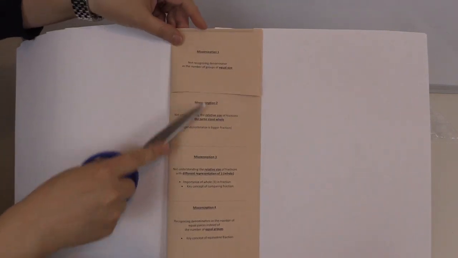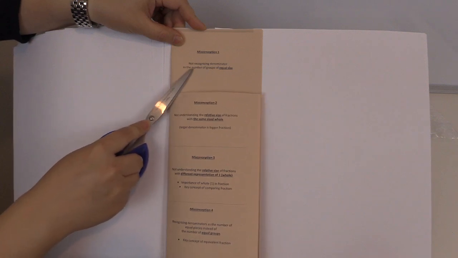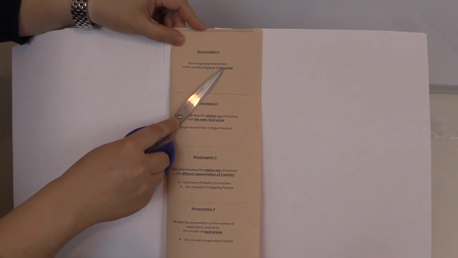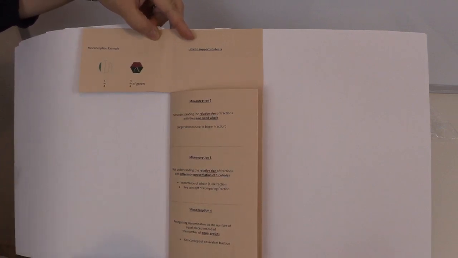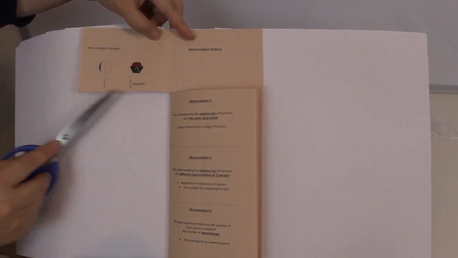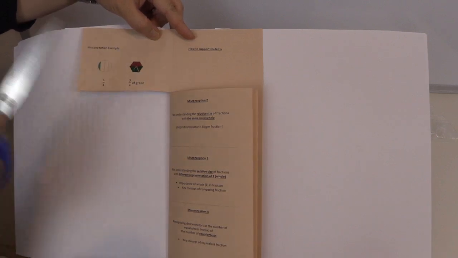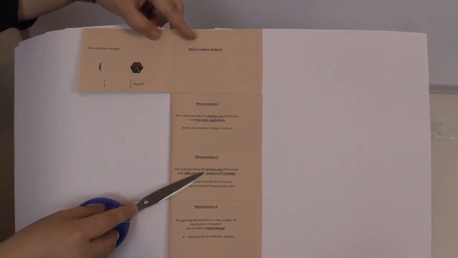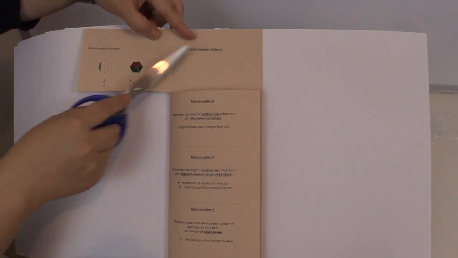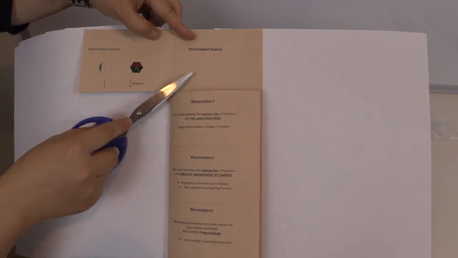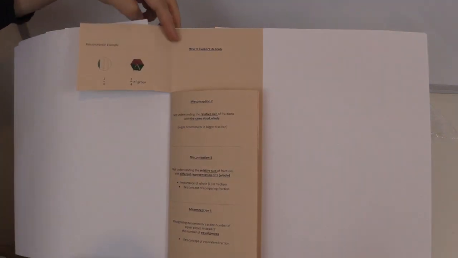If I cut this here, it says misconception 1, not recognizing denominator as the number of groups of equal size. And then if we open this, you see the misconception example here, right? We want to talk about this in the slides, but we are going to use this one to follow up. I'm going to show you in the slides how to support students. So you may want to write it down: how can you support the students to address this misconception? That's misconception 1.